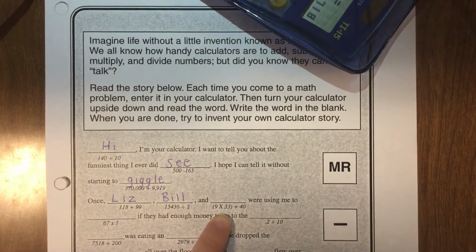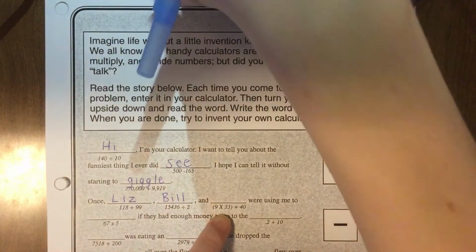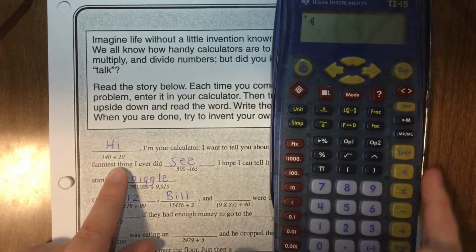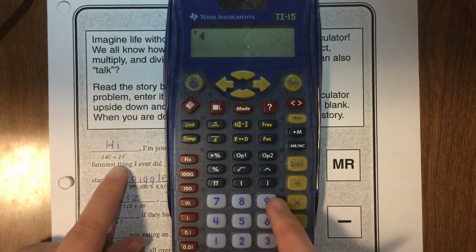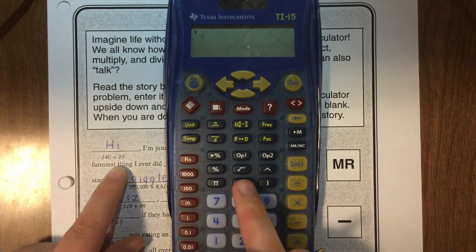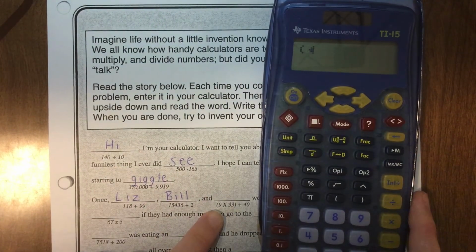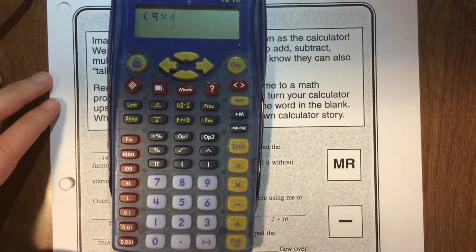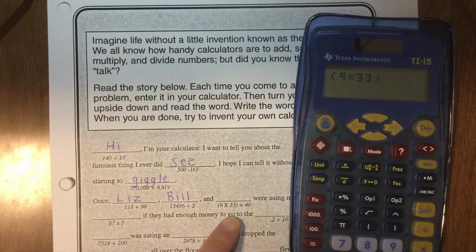Okay. Now we get to one that's kind of tricky. When you see parentheses around something, you have to put the parentheses into your calculator. It's really important, or you'll get a different answer. So let me show you how to do that. The very first thing we need in this one is parentheses. On your calculator, if you look above the 7, 8, and the 9, specifically above the 8, that is an open parentheses. Click that. Then it says 9 times 33. So just 9, multiplication sign, 33.